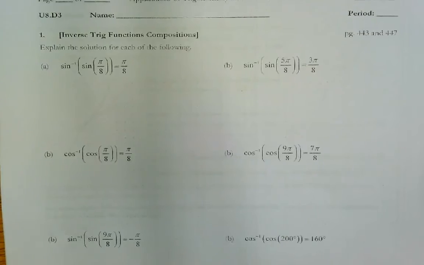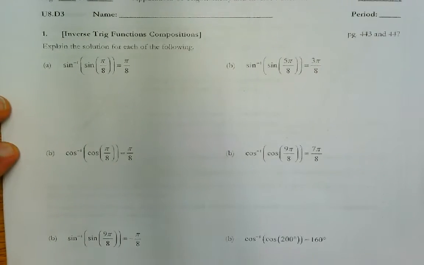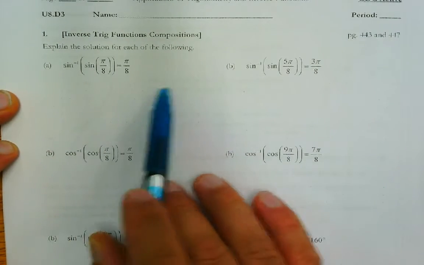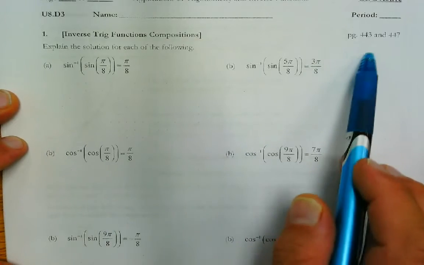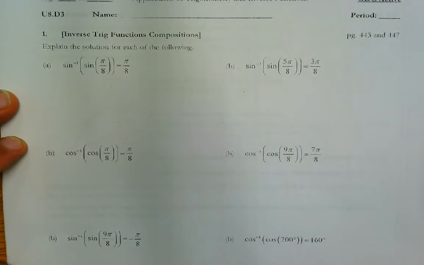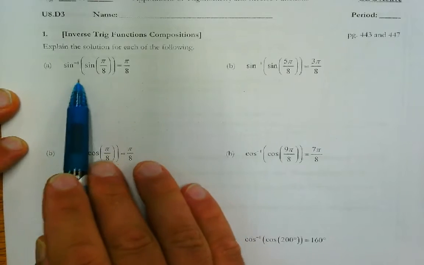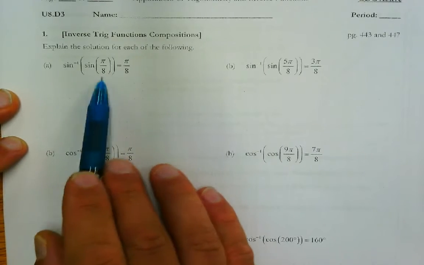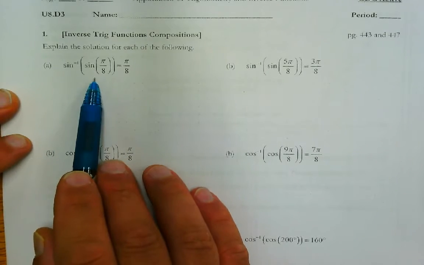In these videos we're going to talk about working with our inverse functions a little bit more. In the textbook you can look to page 443 and 447 amongst others for help with this information. Right, so we'll review from working with the inverse trigs for sine.